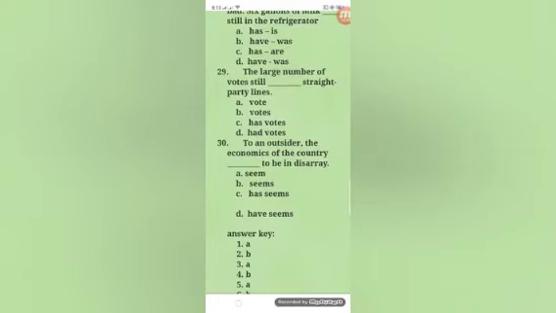Next one, to an outsider, the economics of the country, blank to be in disarray. Seems to an outsider. The economics of the country, economics is singular. Take note of these words which have S in them, but they are singular, like mathematics, aquatics, athletics, physics, economics, measles, mumps, stuff like that. These words look plural, but actually they're singular words. So it takes a singular verb, and that's letter B, which is seems.